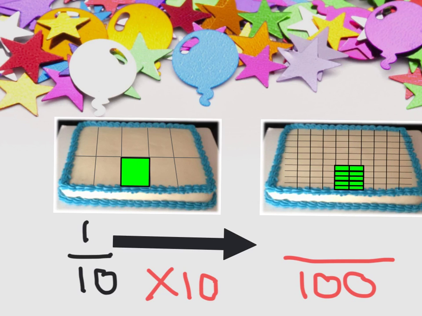It's 100. So now to figure out what to do with this one piece, how are we going to cut this one piece? Well, obviously, when we have hundredths, we can't have this size piece. That just won't work. We know that we can only fit 10 pieces that size on this cake. So what we're going to do is look right here.